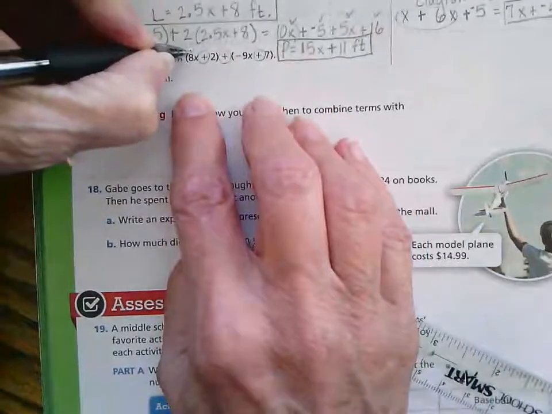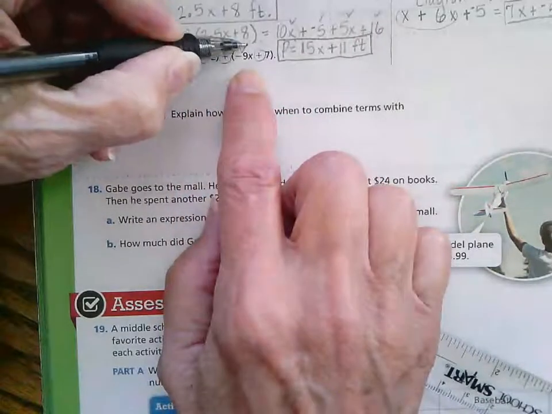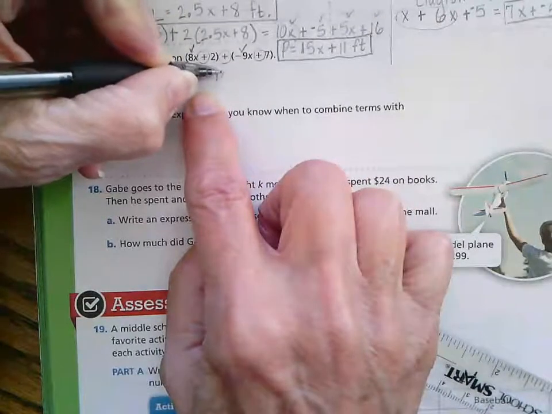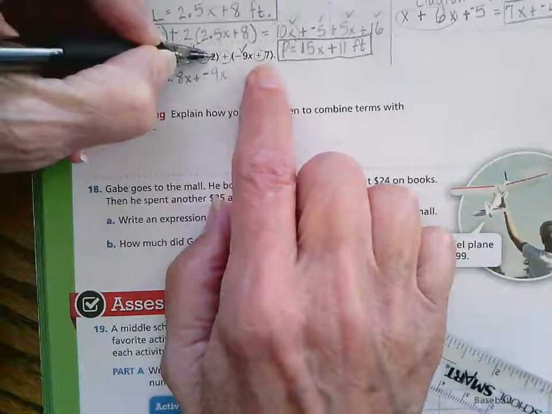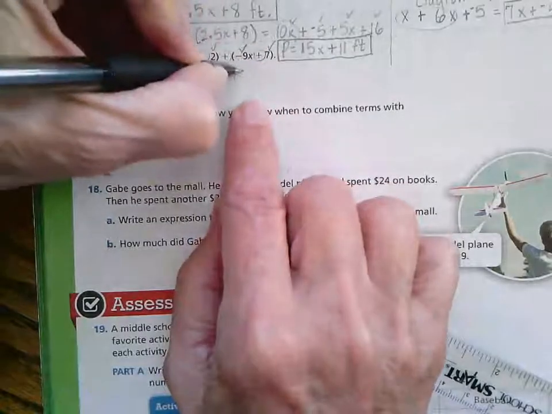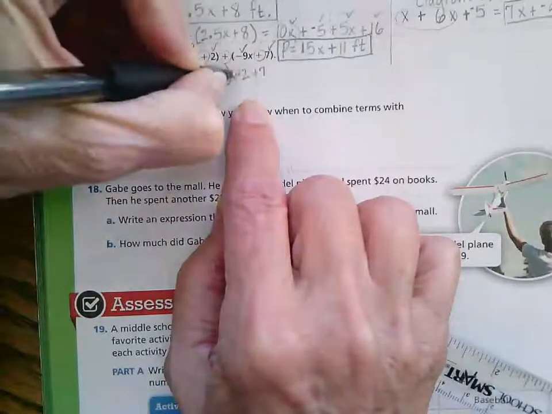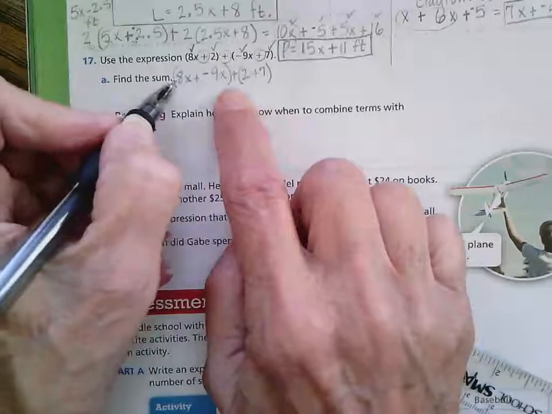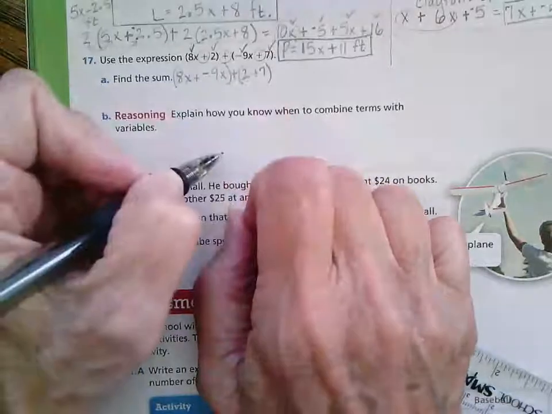So I'm going to start with my x's, and I'm going to have 8x and negative 9x. So I've taken care of my x's. Now I'm going to take care of my constants, 2 plus 7. And I'm going to put grouping symbols around them, not necessarily because they have to be done first, just to remind myself that these are the things that are the same and these are the things that are the same.